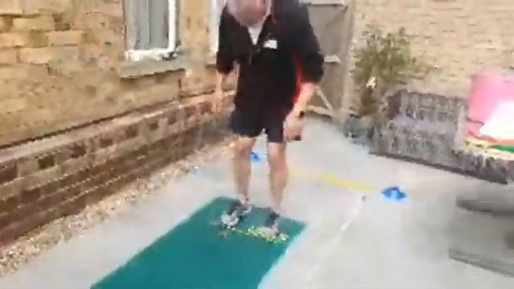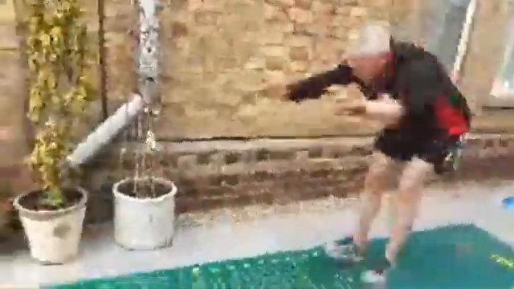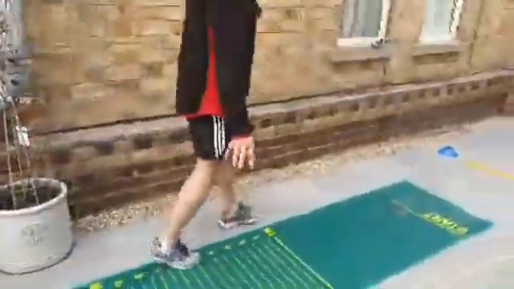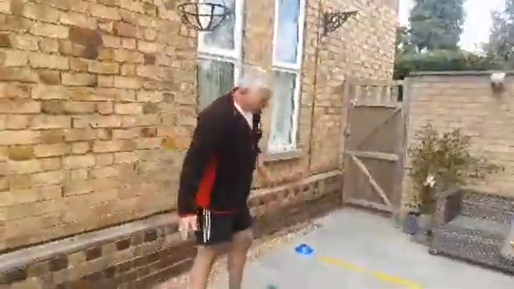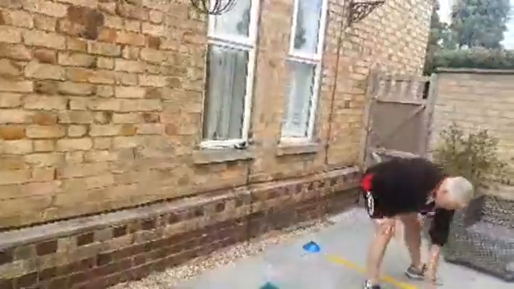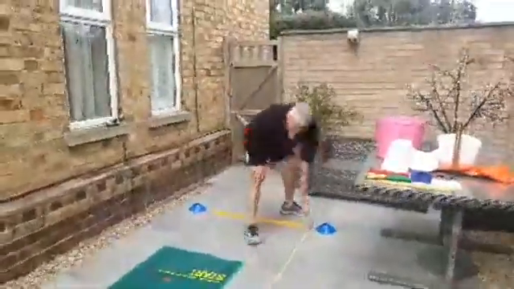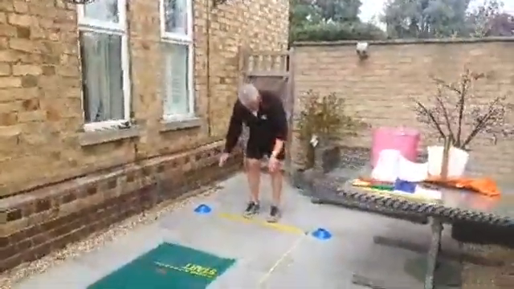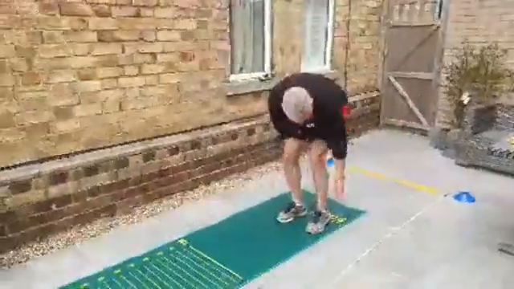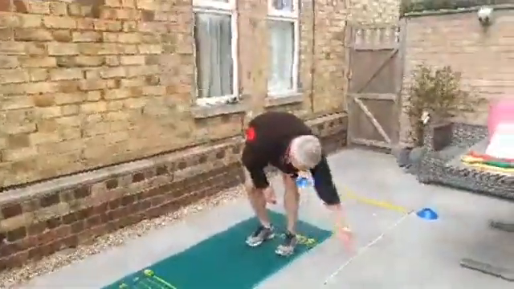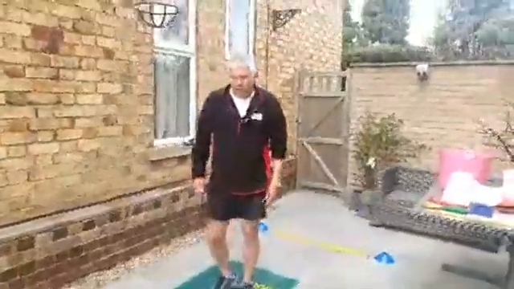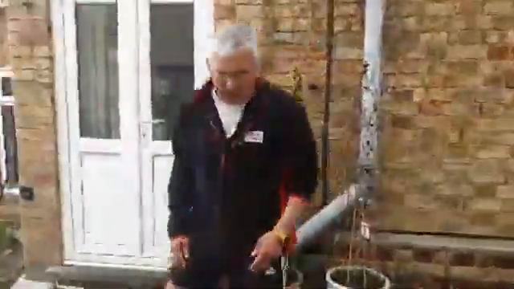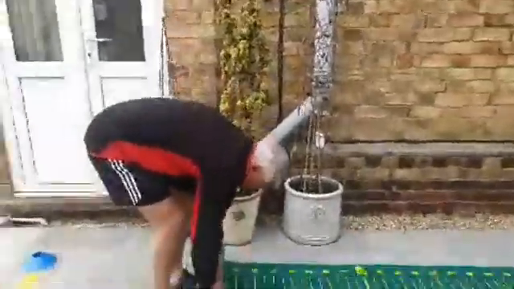Now the chances are you won't stop still. The chances are you'll jump and go forwards, in which case you need someone watching really carefully alongside to judge the distance. If you haven't got a mat, hopefully you've got a tape measure of some sort, so you could do just the same thing, but you'd measure off against the tape measure the rearmost mark that you make with your feet. So that's the second one, standing long jump.